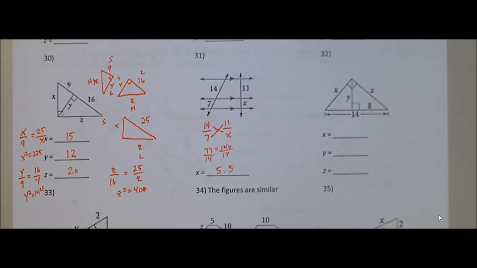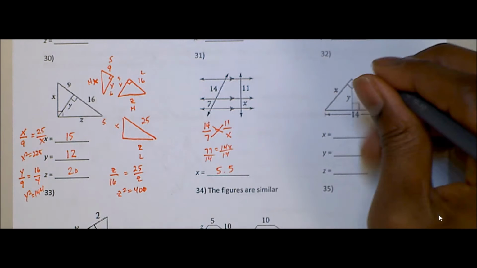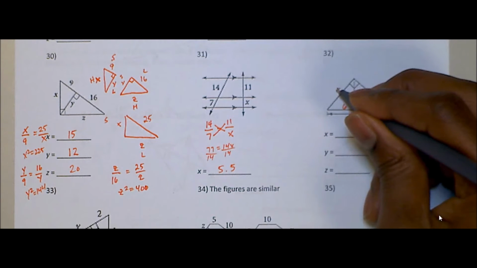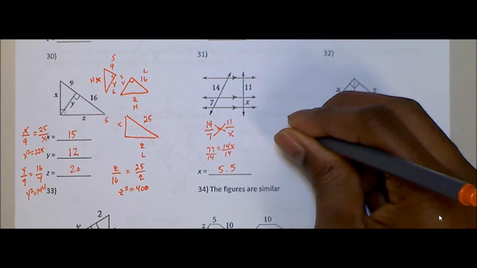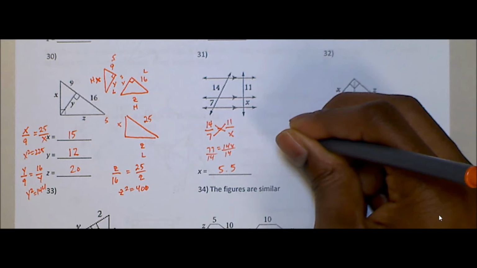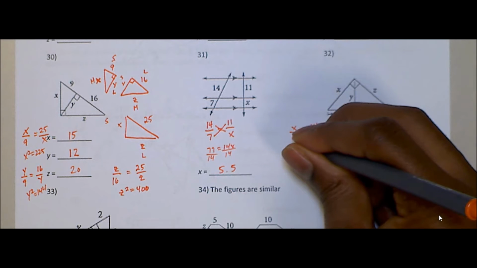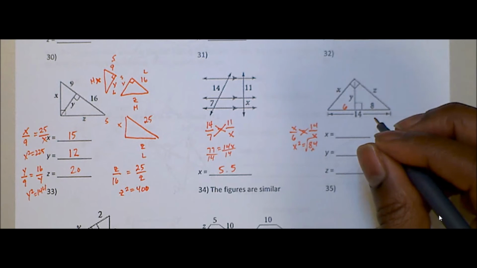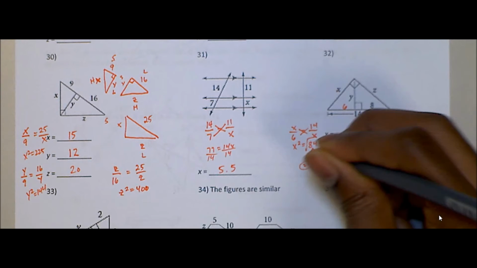32, another similarity in right triangles. So again, actually I'm going to use the shortcut here. It makes it a little bit faster. So if you're using that, we see that x should be the geometric mean between the side closest to it and its entire hypotenuse. So x is the geometric mean between the side closest to it, 6, and the entire hypotenuse, 14. Cross multiply, x squared equals 84. What's that? 4 and 21. So we should get 2 radical 21.